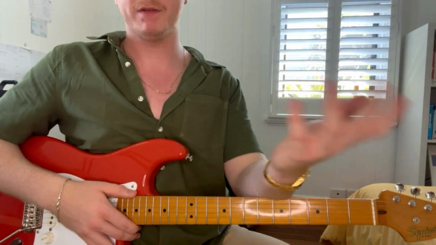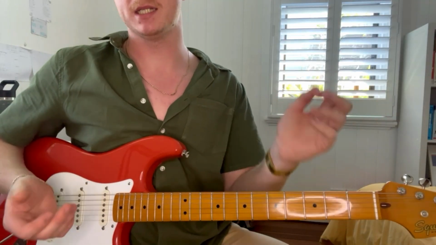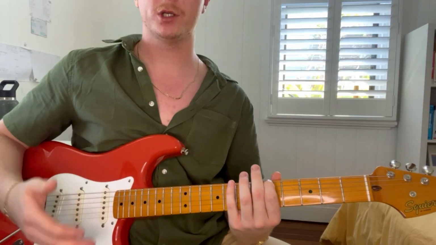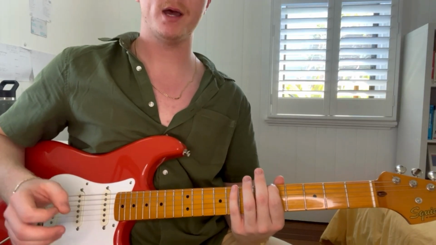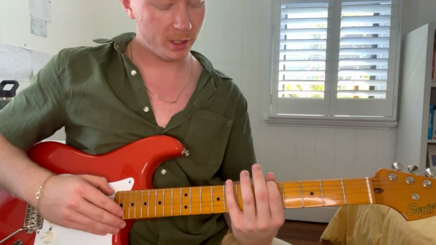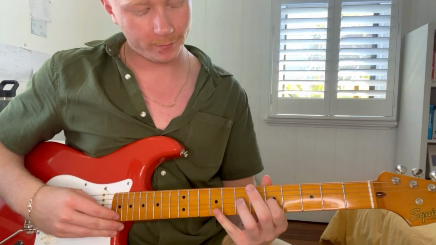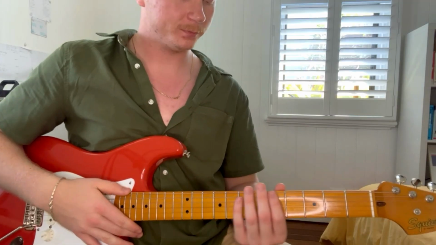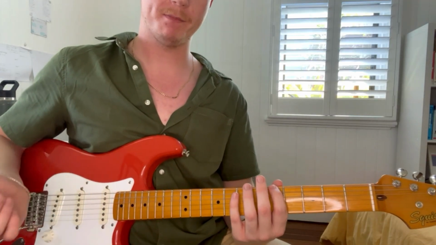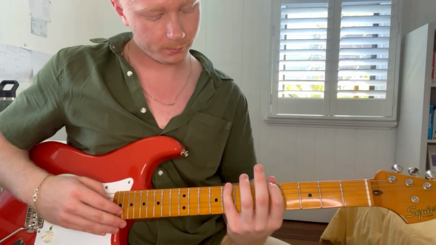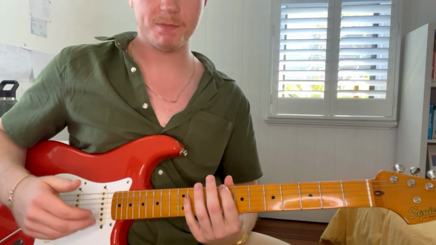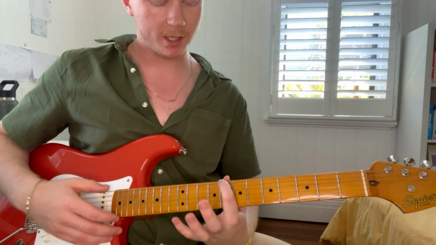So I use the keys of A minor and C major again as an example. So for a quick recap, the minor pentatonic scale shape goes 5, 8, 5, 7, 5, 7, 5, 7, 5, 8, 5, 8. Okay. So if we take our A minor pentatonic scale shape, then we play the major pentatonic scale shape we just learned starting on C.